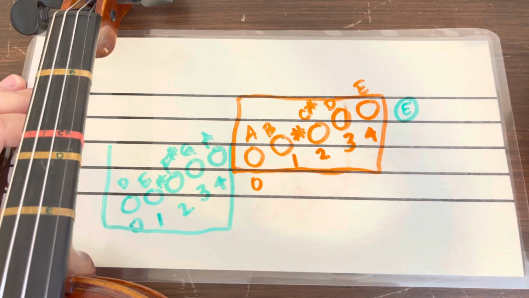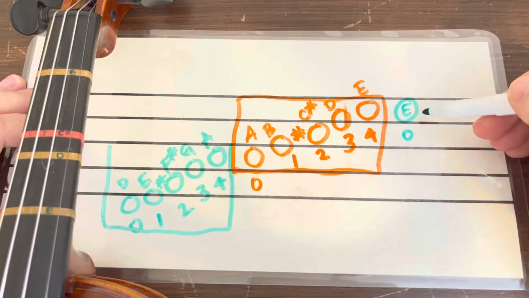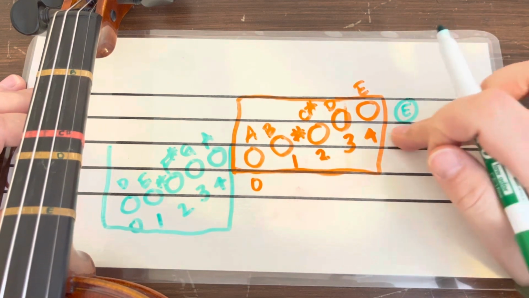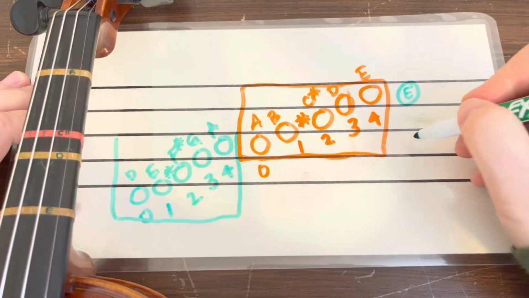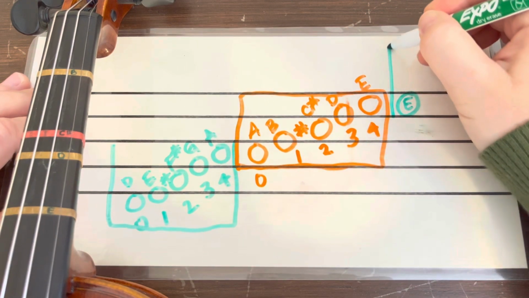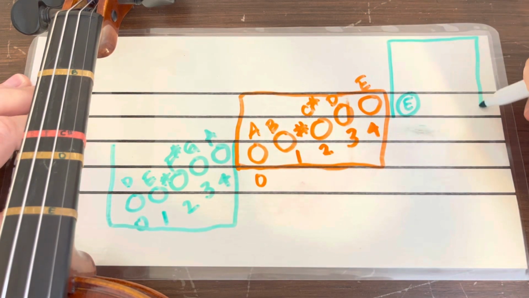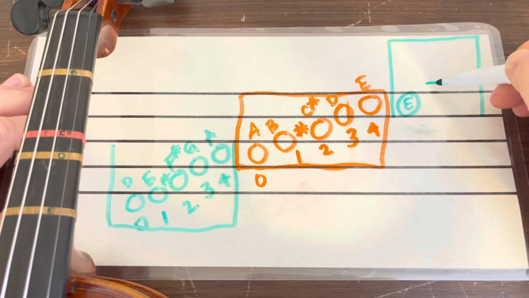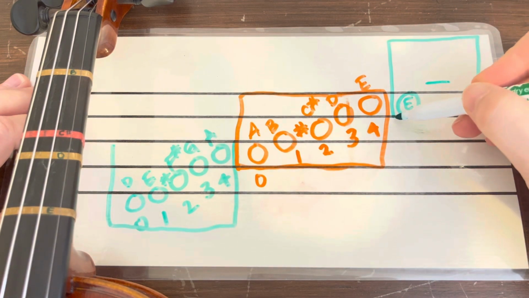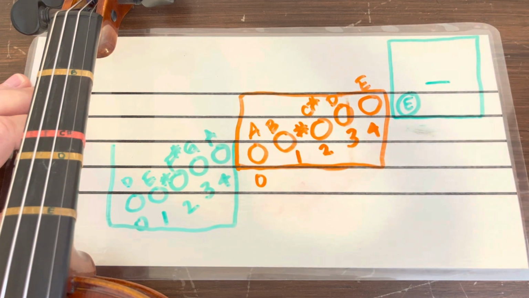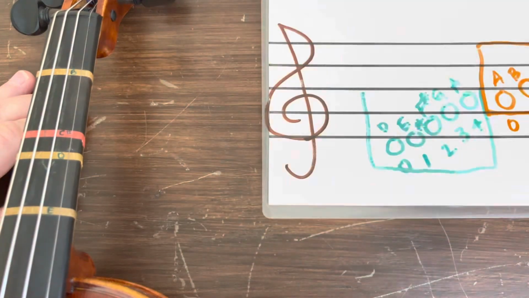It's like you get to choose which one you want to play, and it depends on what's in the music. So there's our E, our open E. It's important to know that that's where our open string is. And we have all of the notes that are up here, and we're going to have to use some of those extension ledger lines. All of those notes that are up here are going to be played on the E string, kind of on our top floor.